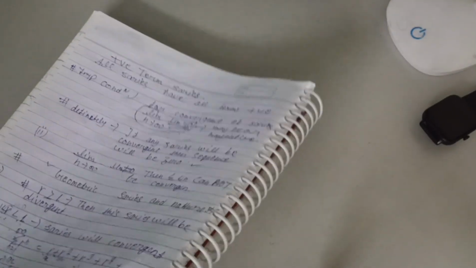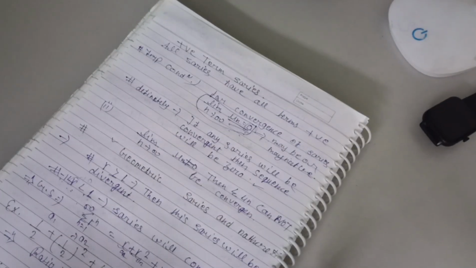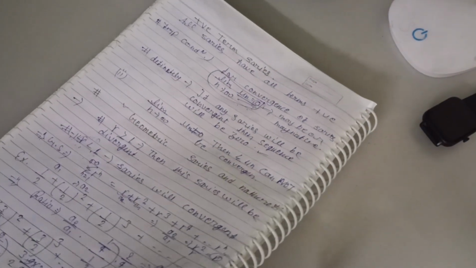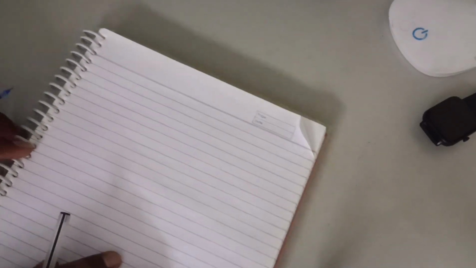One second. Okay, yeah, this is okay. Let me check whether this page is complete or not. Yeah. Okay, sorry for the disturbance.